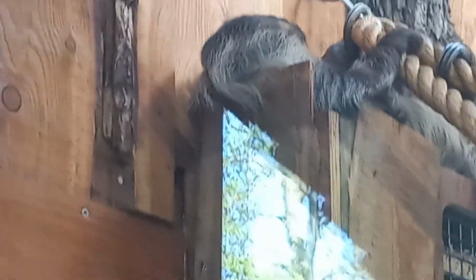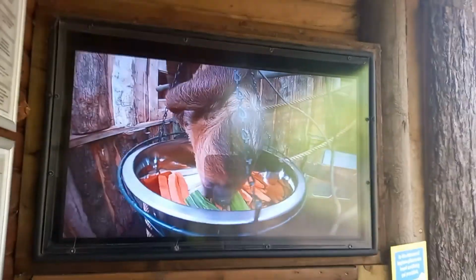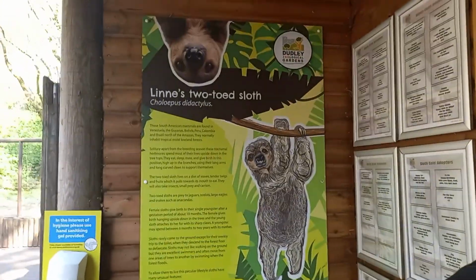Here are these sloths again, three-toed sloths, and there's this one up here. And then there's the one right over at the back of the enclosure in the box. Obviously the large climbing area that they've got with the ropes and the logs. And they actually show a little video in there of it eating some fruit and veg. It's veg it's eating at the moment.